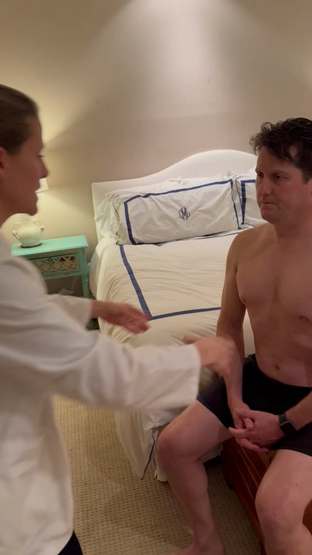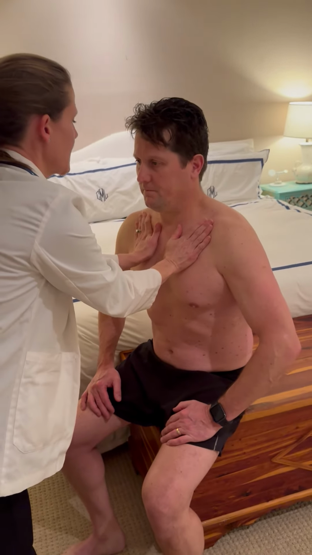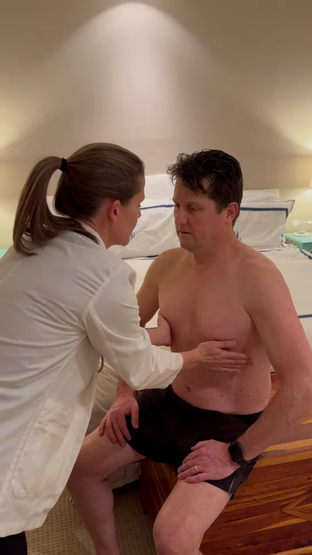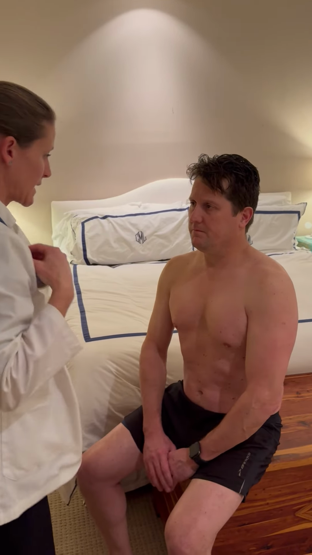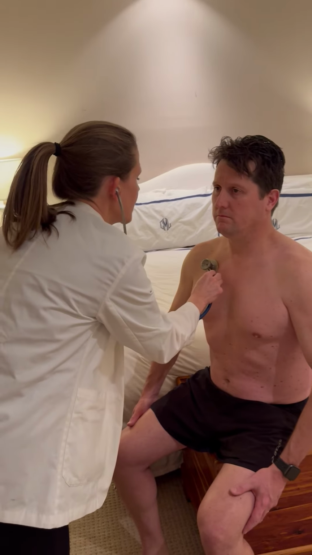Moving to the anterior chest. Again, the anterior chest is symmetric. There are no obvious deformities. Deep breath in and out. There's equal expansion with inspiration. Say 99. 99, 99, 99. Tactile fremitus is present bilaterally. I'm going to auscultate the anterior lung fields. Deep breath in and out.